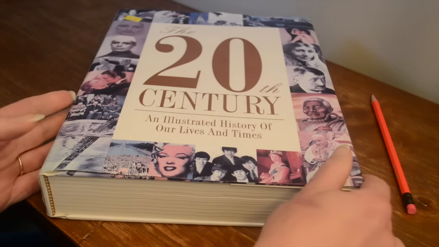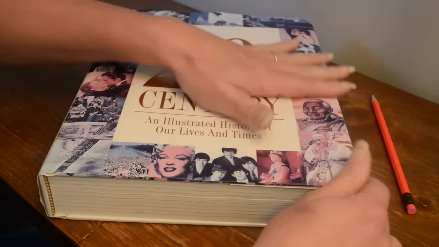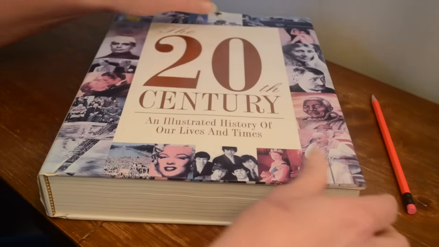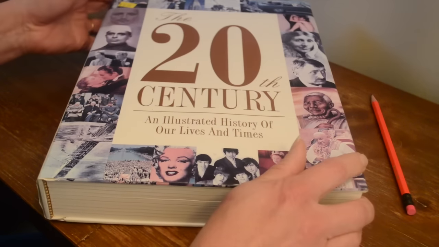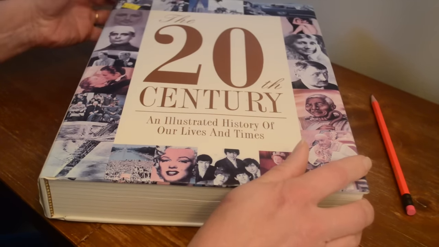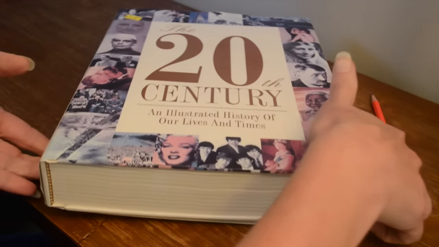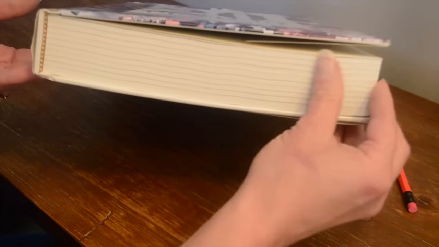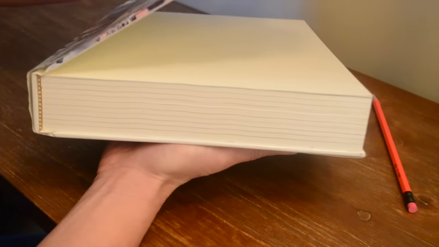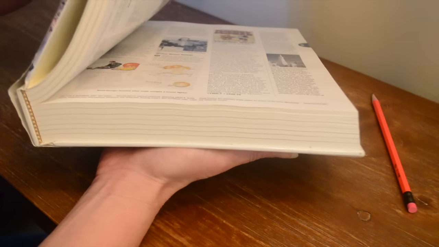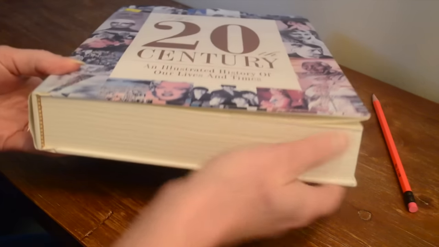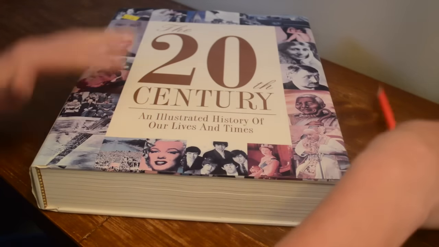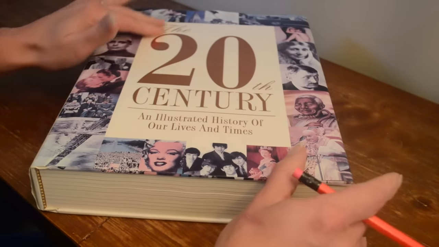Today I have this really big book here. I found this book at a thrift store, and you can see it was $5.50. It's very, very big. Lots to look at. You can see how many pages there are. I walked by this and thought, well, this will be perfect for a video.